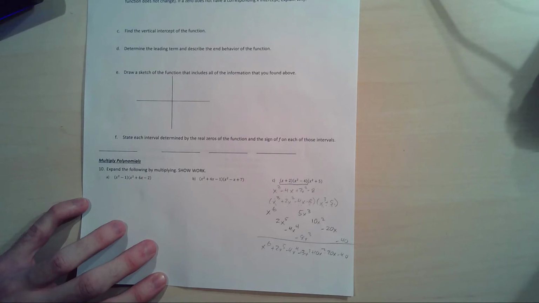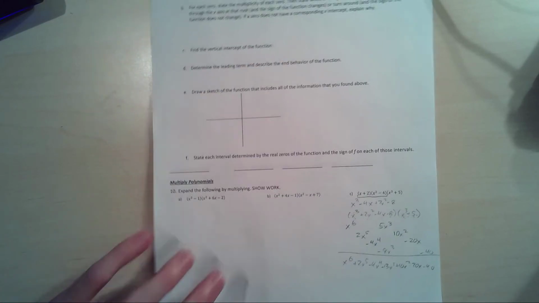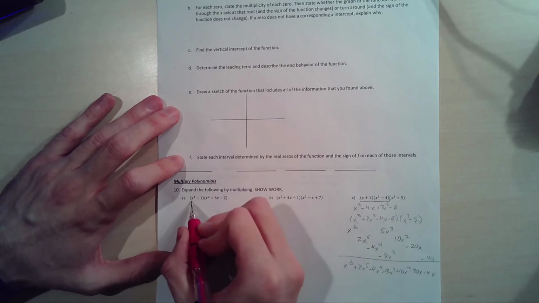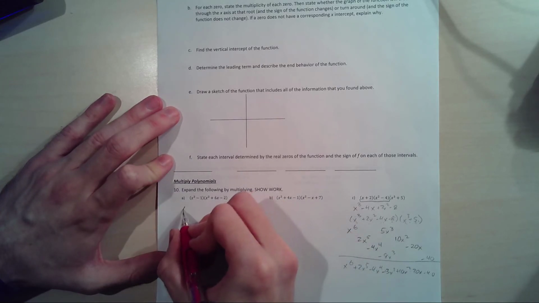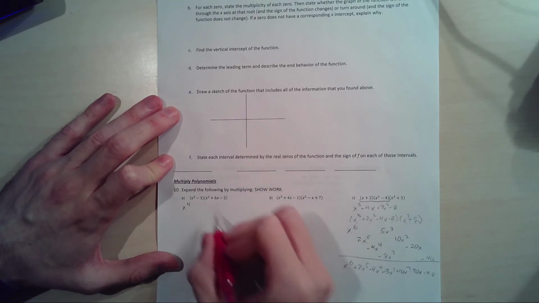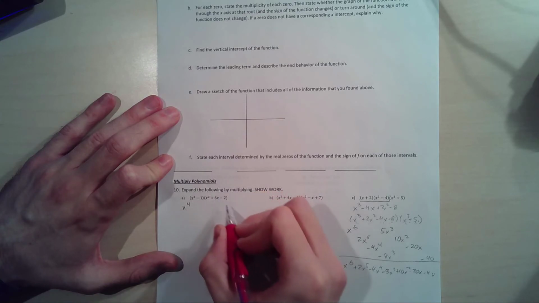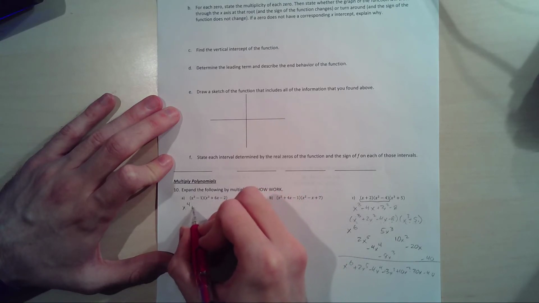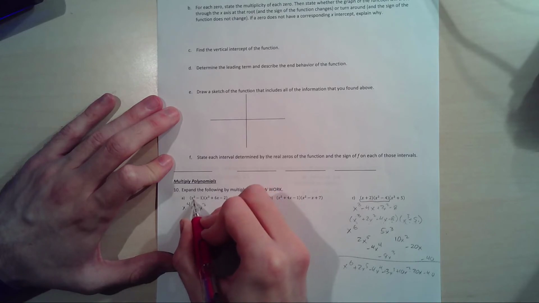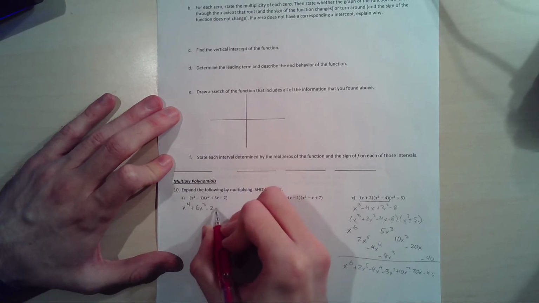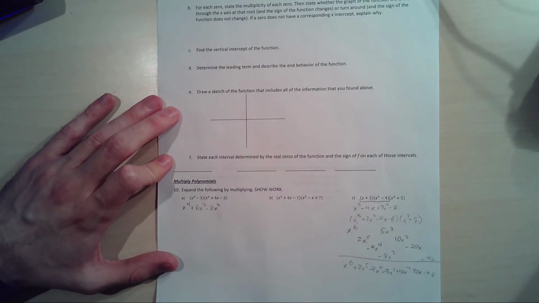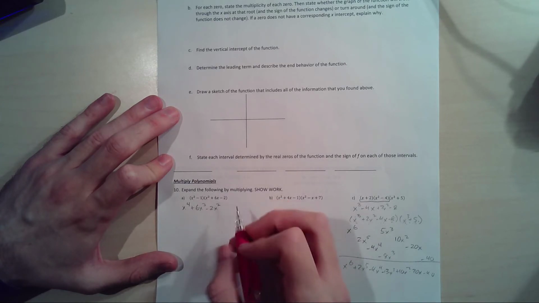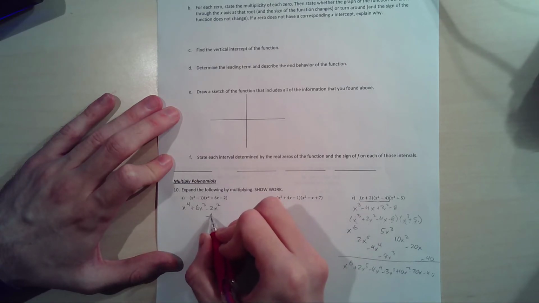I decided to do a second one because I think I did that one a little fast. I'm going to go ahead and do this one over here. I'm going to try to write a little bigger too because it looks a little small on the screen there. So we have x squared multiplied by x squared. That's going to give you x to the fourth. x squared multiplied by 6x. That's going to give you 6x cubed. And x squared times negative 2 is negative 2x squared. Negative 1 times x squared is negative 1x squared.